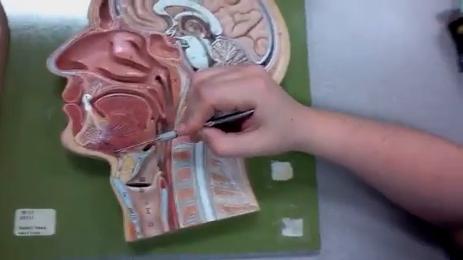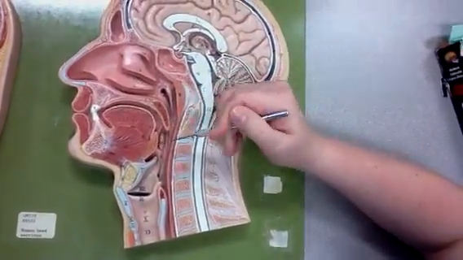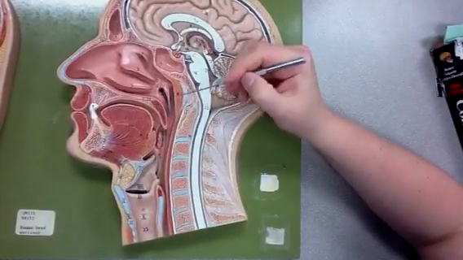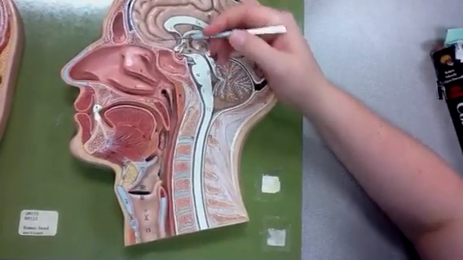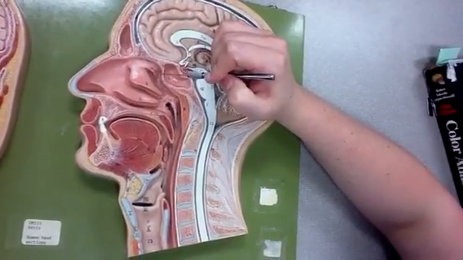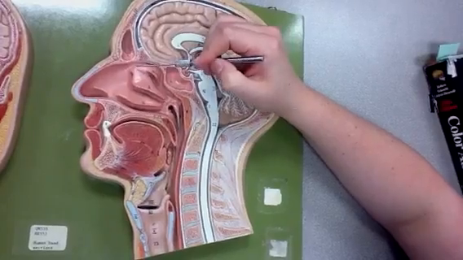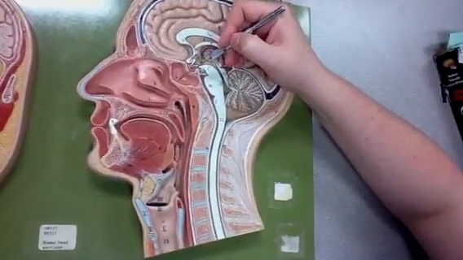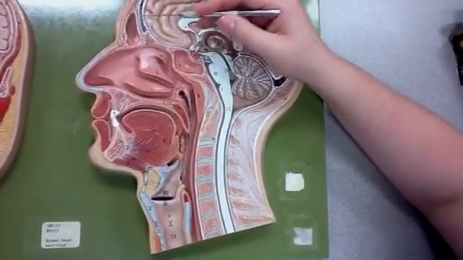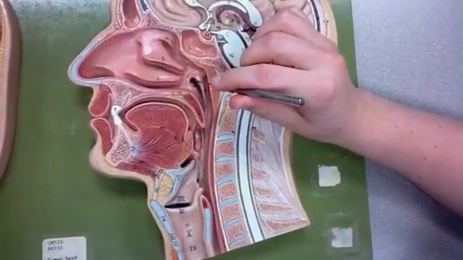Okay, we have mylohyoid, geniohyoid, genioglossus, tongue, lingual tonsils, palatine tonsils, pharyngeal tonsils. We have the inferior, middle, and superior nasal meatus, and our inferior, middle, and superior nasal concha. We have our sphenoid sinus, frontal sinus. Here is torus tubarius, and here is the opening to the auditory tube.